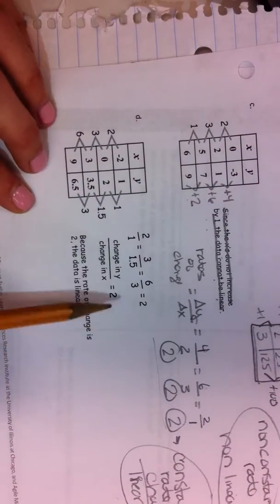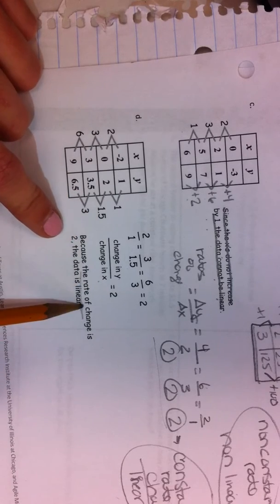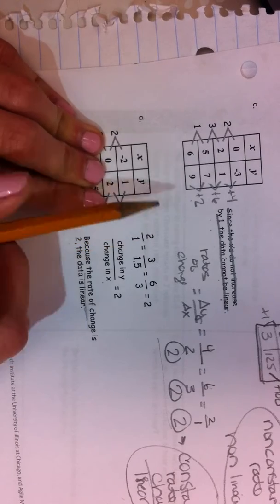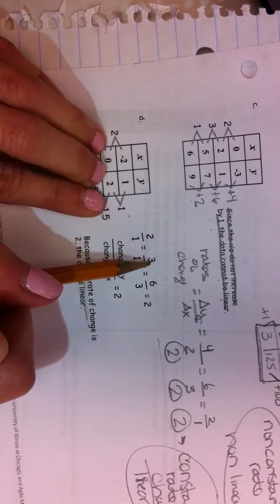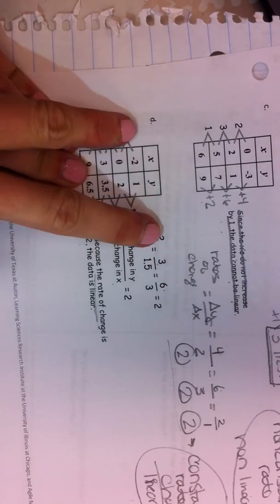All right, this one. So they said the change in y over the change in x, which is the correct rate of change. But they said the rate of change is 2. Look at their first one. They put 2 over 1. Look at the next one. They put 3 over 1.5. Look at the next one. They put 6 over 3. See what they did? It should be y over x.